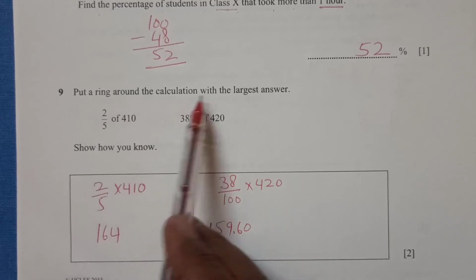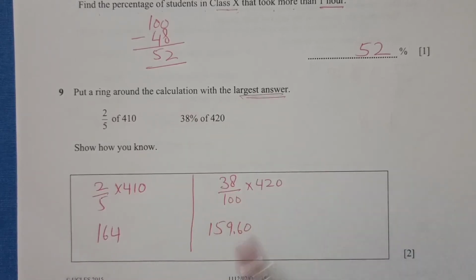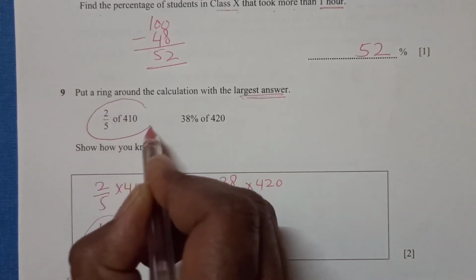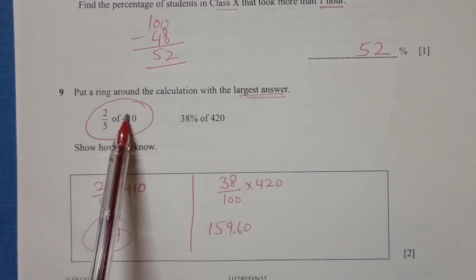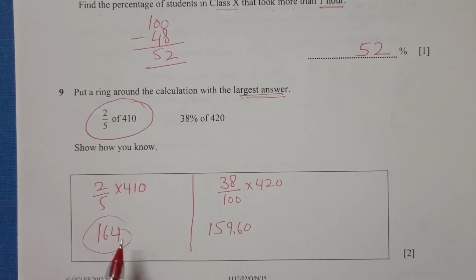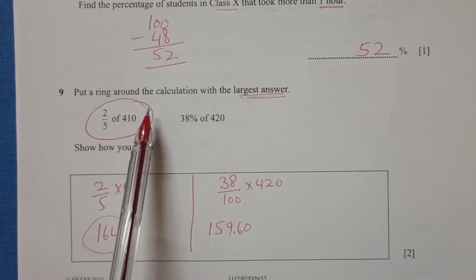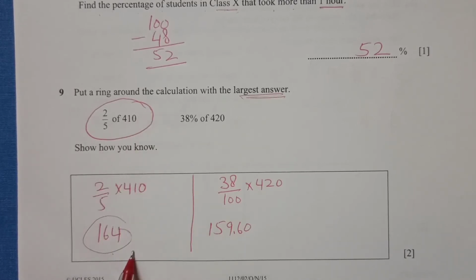Put a ring around the calculation with the larger answer. Which one is larger here? This 164. So we are going to put a ring here. Remember to put the ring here. Don't put a ring in your working, because this is separate. You will get 1 mark for this and 1 mark for showing your working, right?